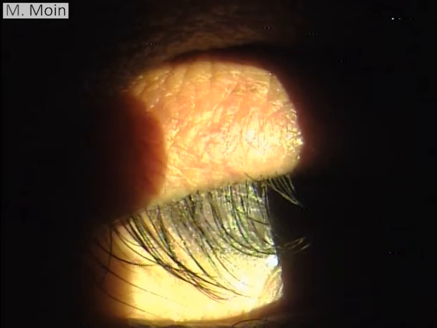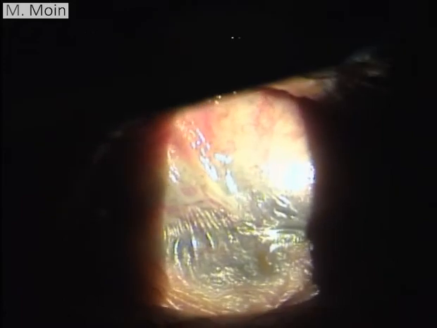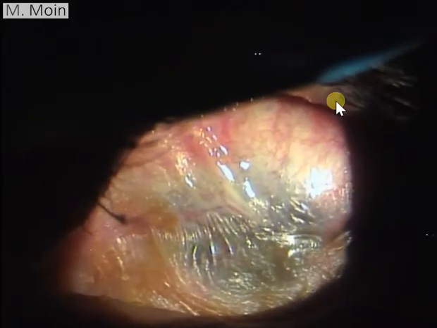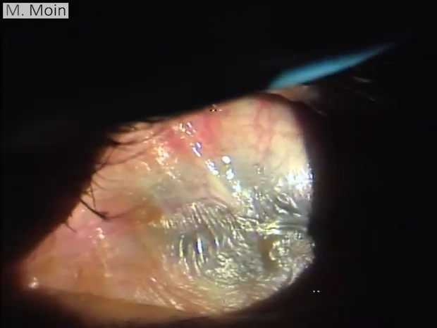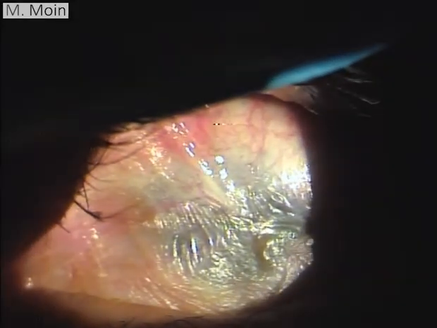Welcome to this video in which we are going to show you a case of the anterior segment. Here you can see that we have got lashes which are attached to the surface of the cornea. Probably what you're seeing is cicatricial ectropion. And the important thing which you're seeing in this patient is this area of the cornea.